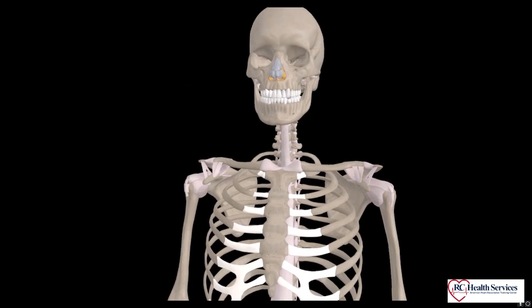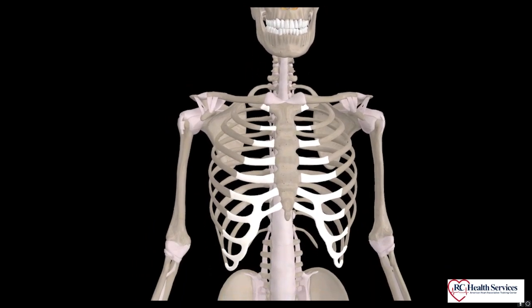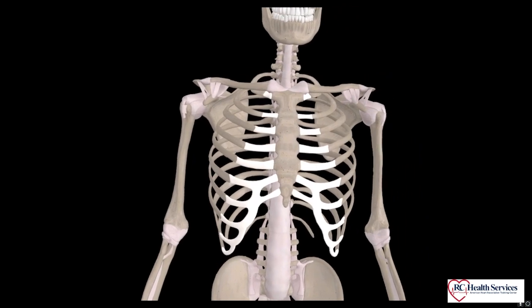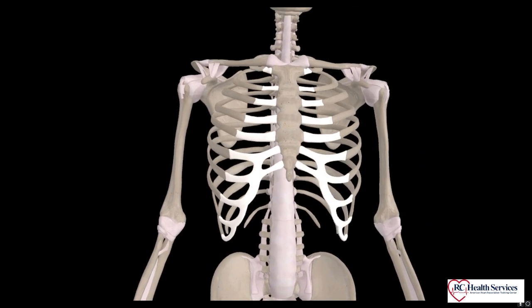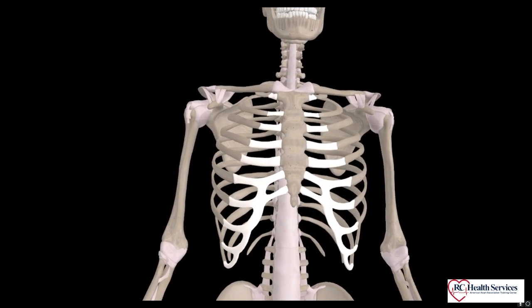All right. Again, there's tons of cartilage within the body, cartilage on the nose. The majority of the nose is cartilage.